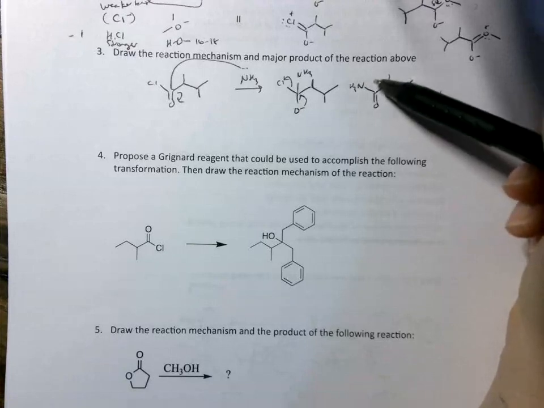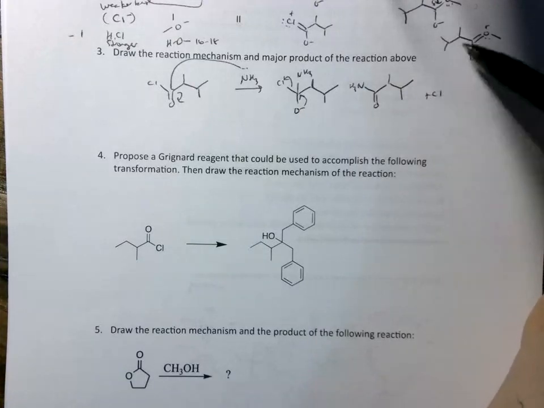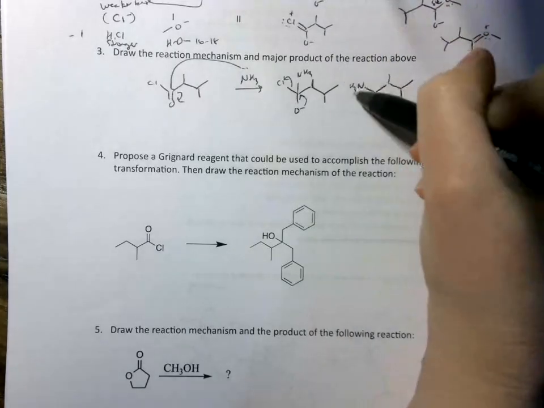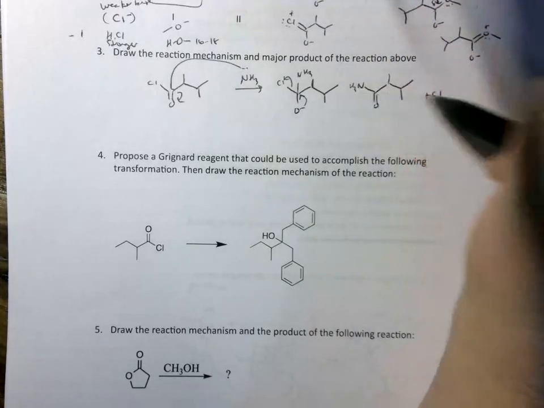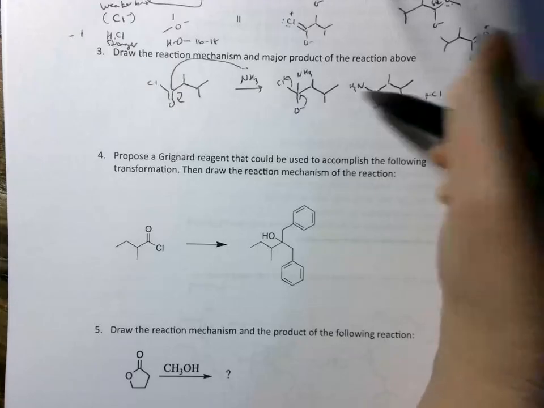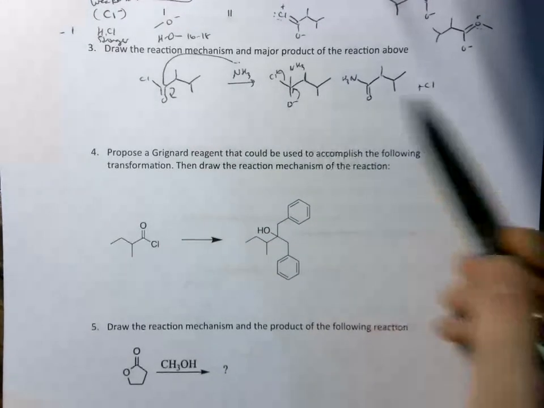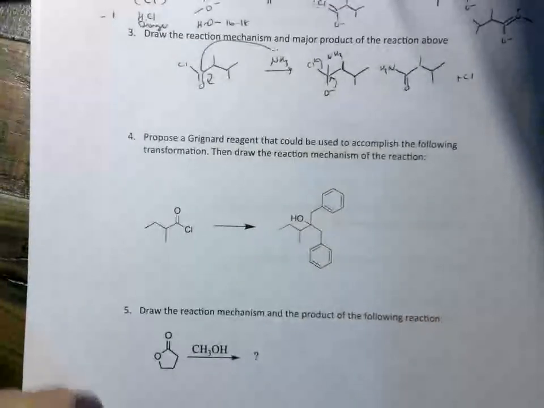The excess NH3 is there because you could get a transfer of protons here that would make this NH2 minus and HCl. But if you have excess amine, it'll cancel that out. So that's the major product over there.